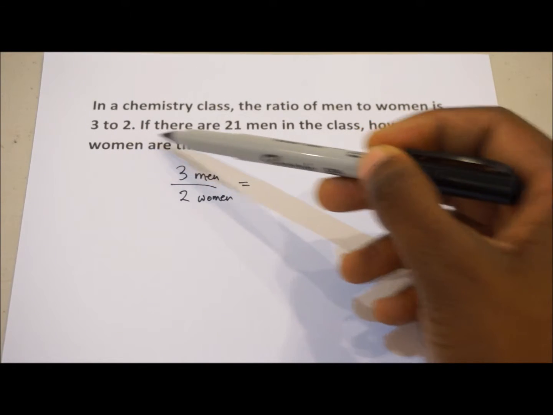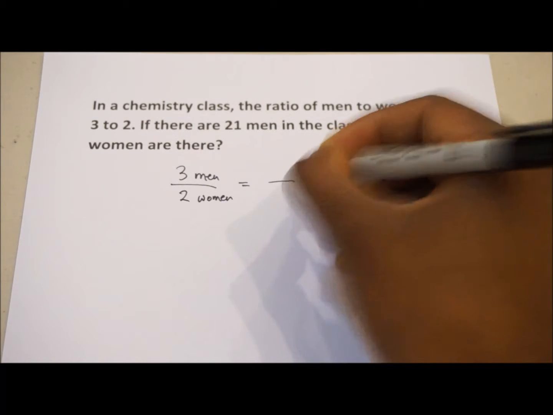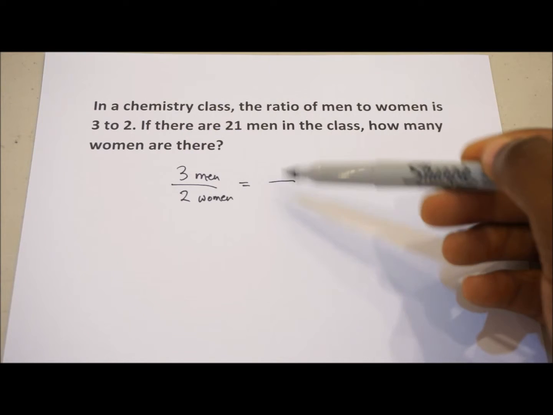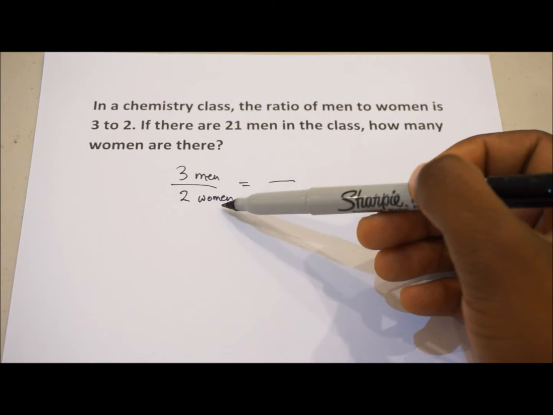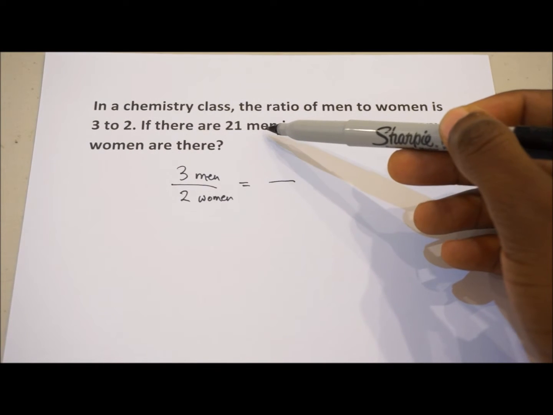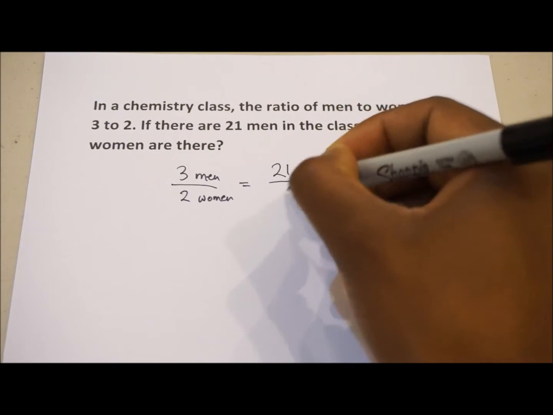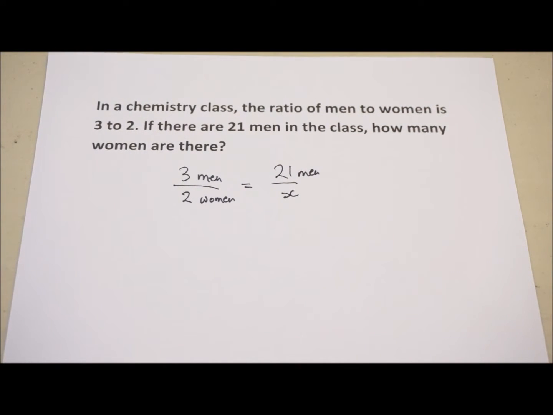The question says if there are 21 men in the class, therefore I write my proportion like this. There are 21 men, so where does the men go? Does it go to the top or the bottom? This tells me where it goes. There are 3 men to every 2 women, therefore the 21 men goes on top. 21 men for X amount of women. And I have my proportion set up right here.